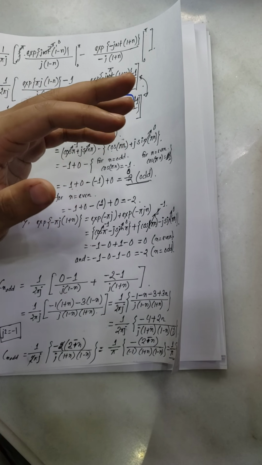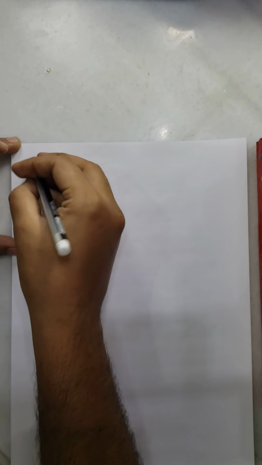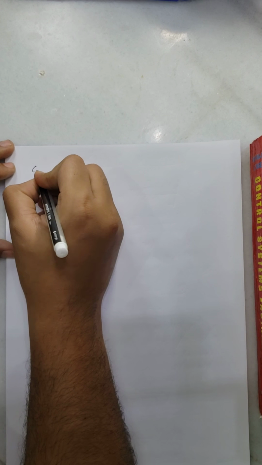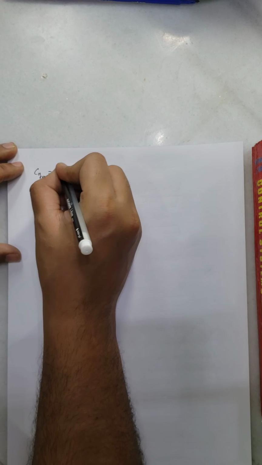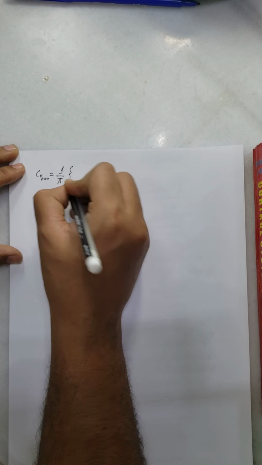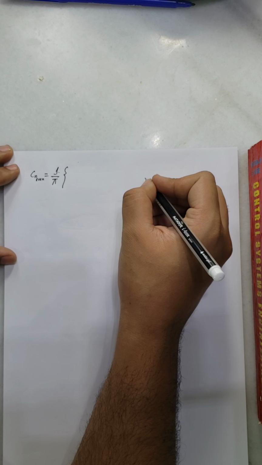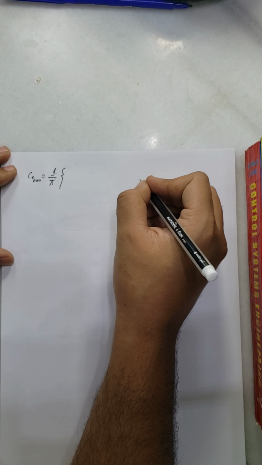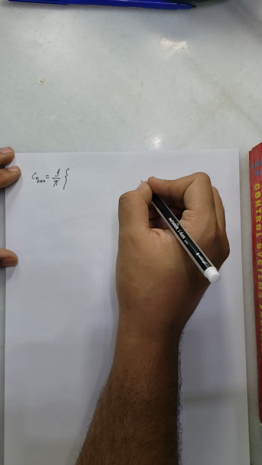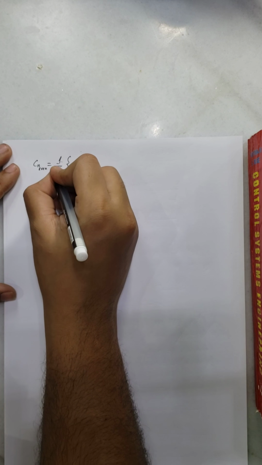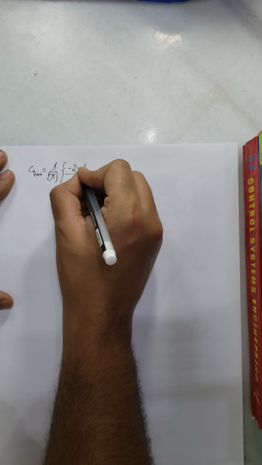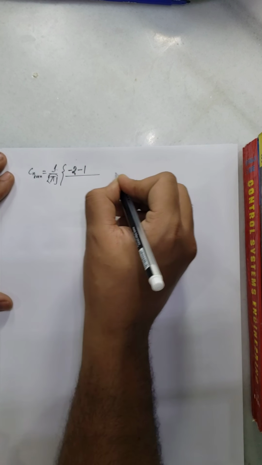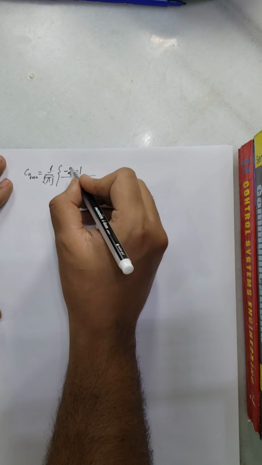Now, solving for the even coefficient, we get C of n, which is even, equals 1 over twice pi j, minus 2 and minus 1. Minus 1 from the expression, minus 2 when the value is even, the first expression yields the value of 2.